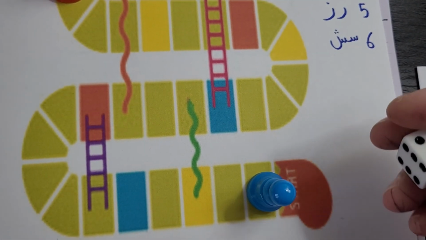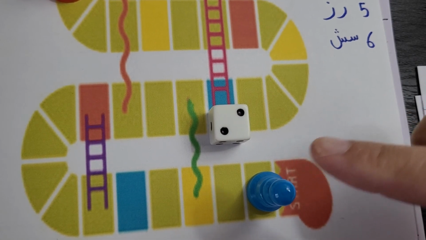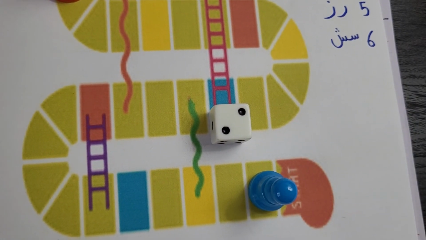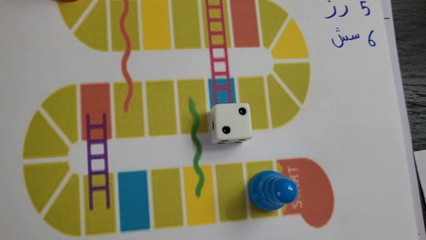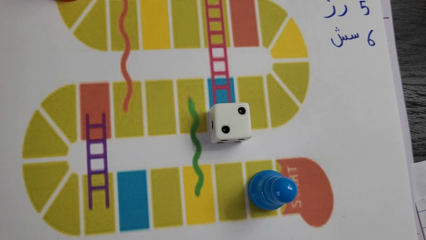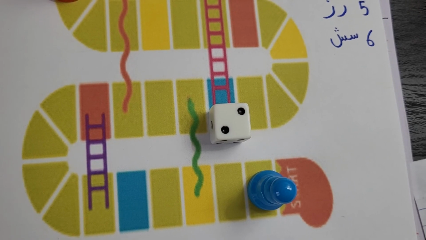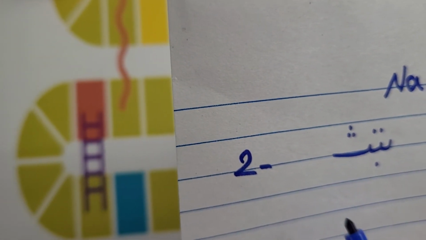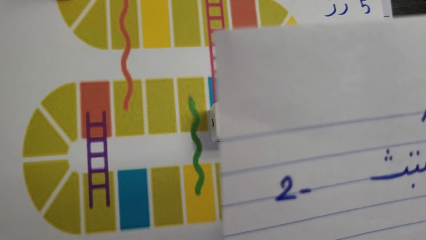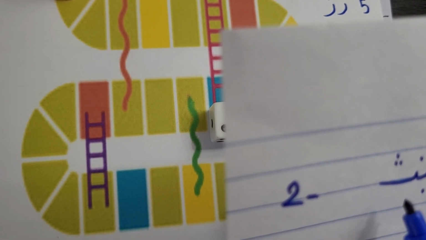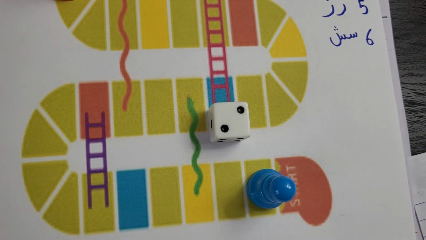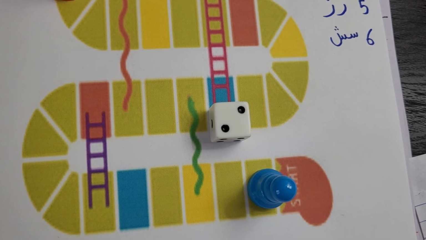Now for me, I'm going to play. I get 2. I have to write on my paper number 2, and number 2 is letter Ba and Ta and Tha. Now I need to write one word with Ba, one word with Ta, one word with Tha. So let's say I choose to write bank. Bank, it means bank.